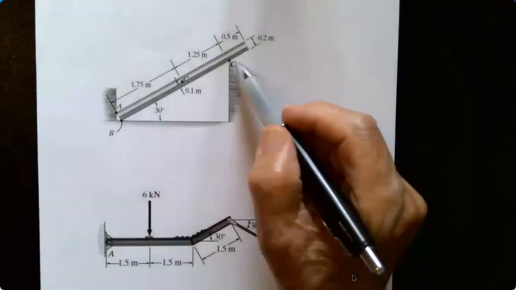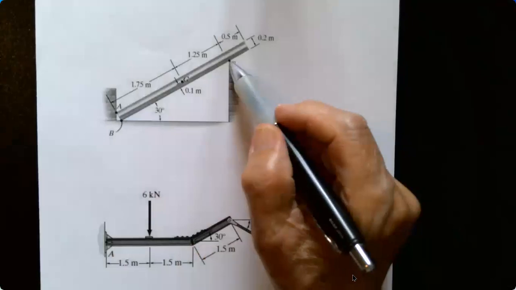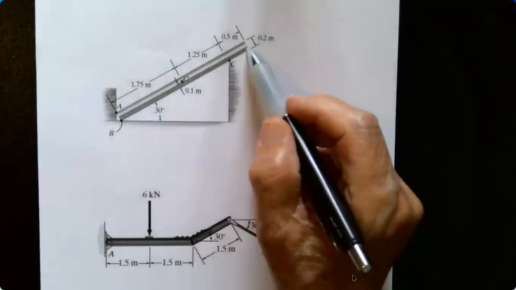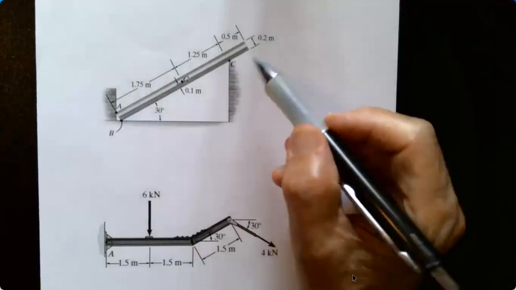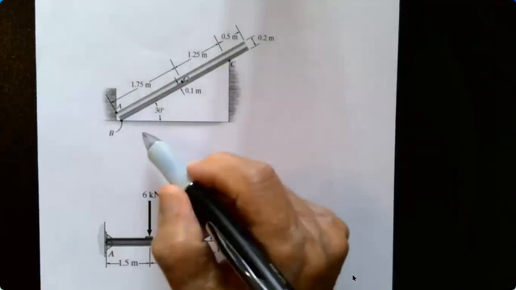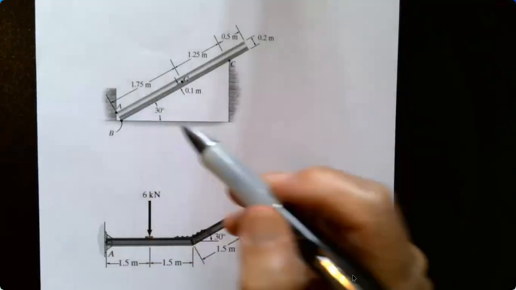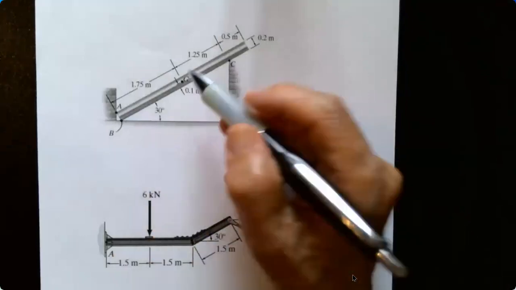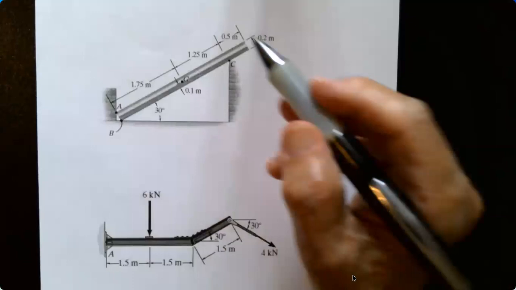It looks like this is another wall system. It's in contact at point C and continues on. And what we want to do is find the reactions at A, B, and C. We know the weight is acting at G, and so we draw the free body diagram.